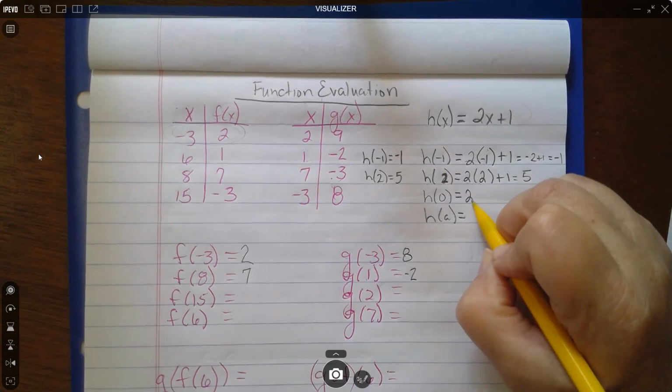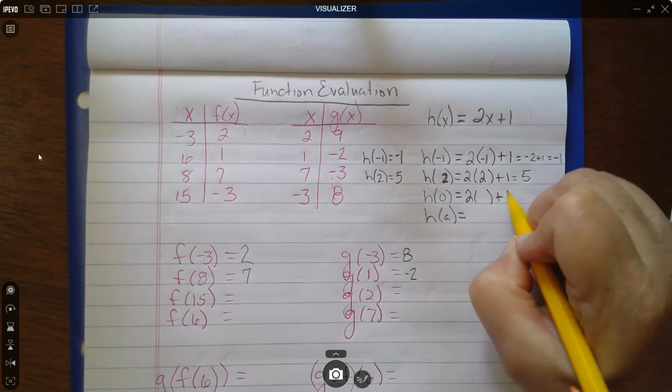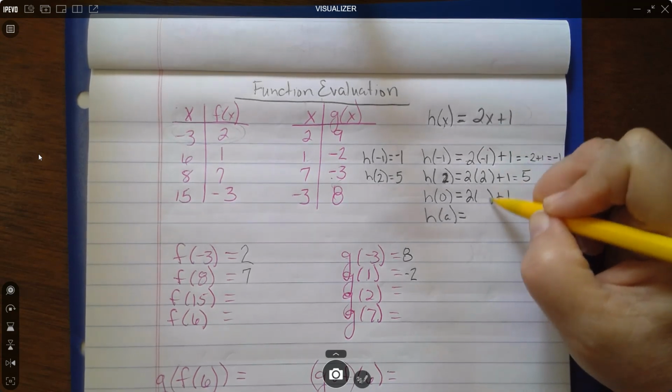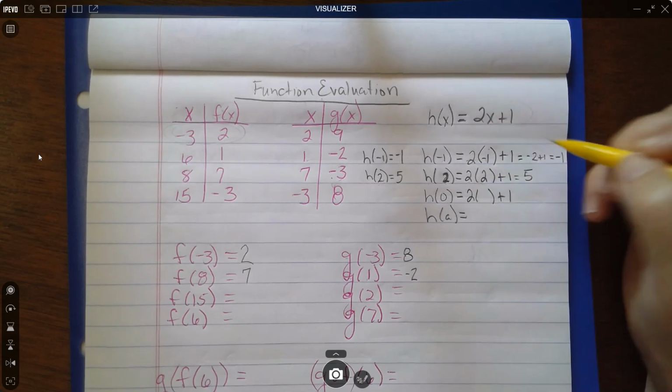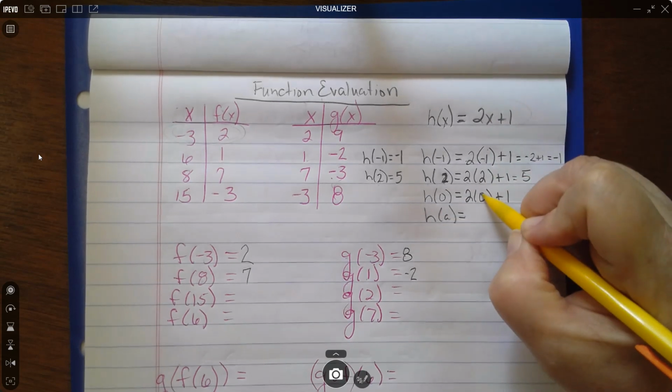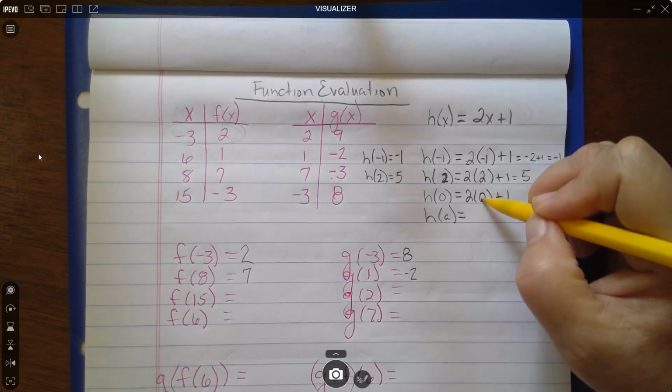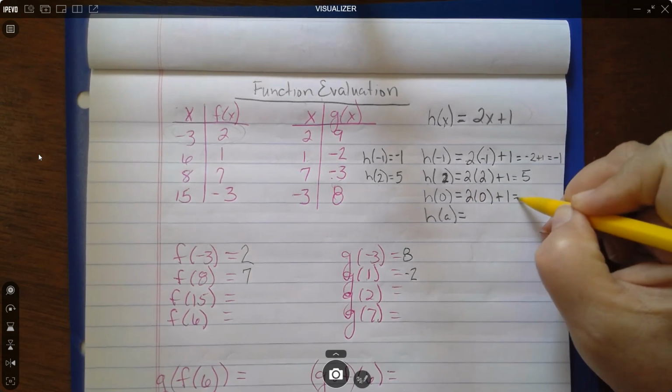Plug in the 0. Rewrite your h function. Leave an empty set of parentheses where the x is, and then plug that number in. And then do the arithmetic. 2 times 0 is 0. 0 plus 1 is 1.